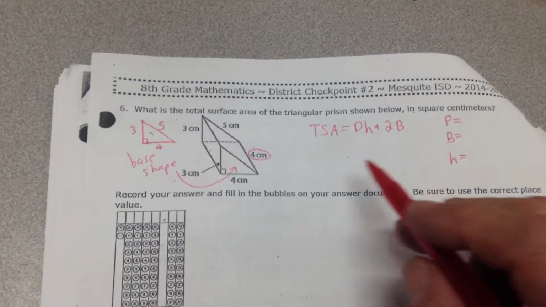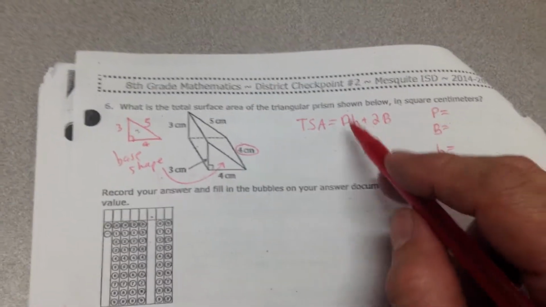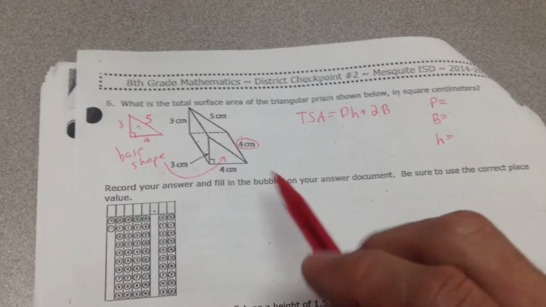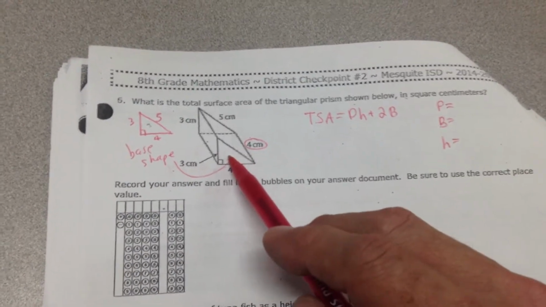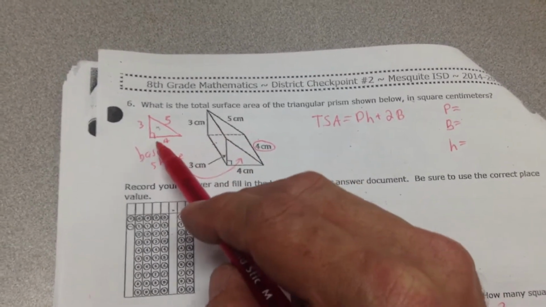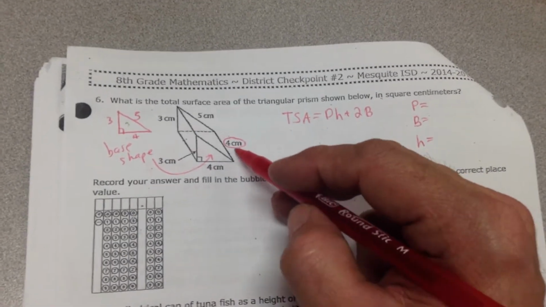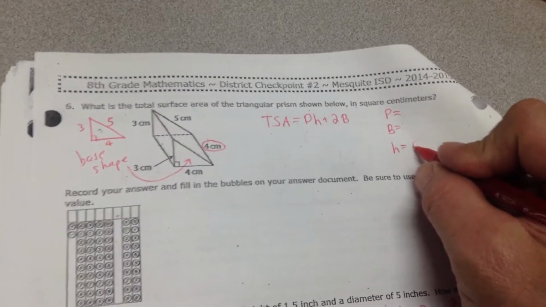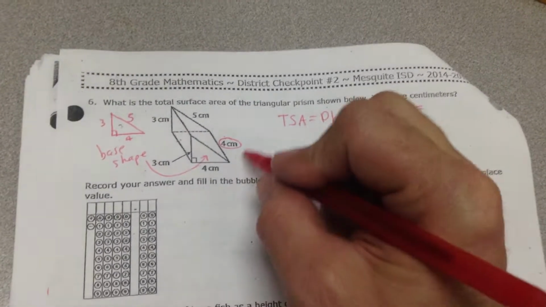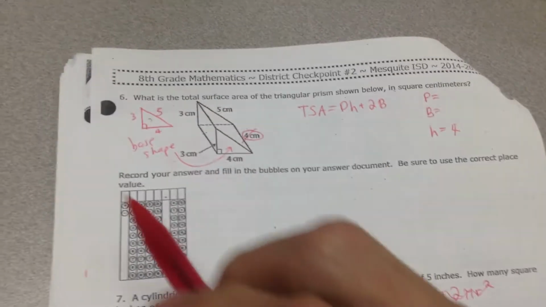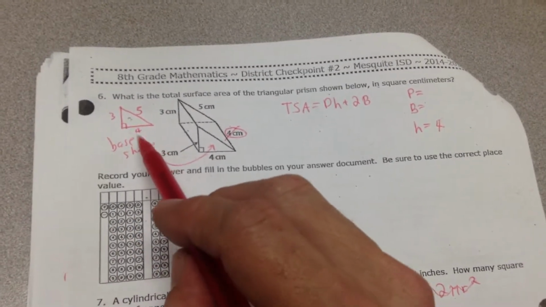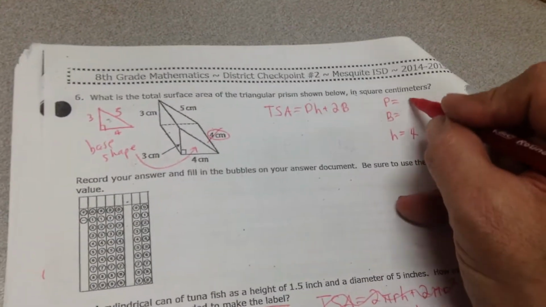Next problem, next page, number 6. We've got a triangular prism. Again, our formula for triangular prisms is the same as rectangular prisms, pH plus 2b. We do need to remember that the base shape is always a triangle in this shape. Here again I drew it so that I could get everything correct from it. And remember that this 4 is my height in my formula, so I'm going to write that down first. And again, then I'm done with that. So then I have to find the perimeter of this triangle. So 4 plus 3 plus 5 is 12.